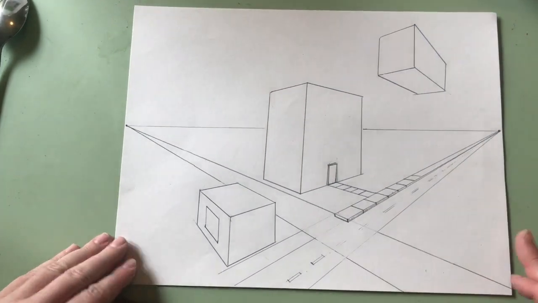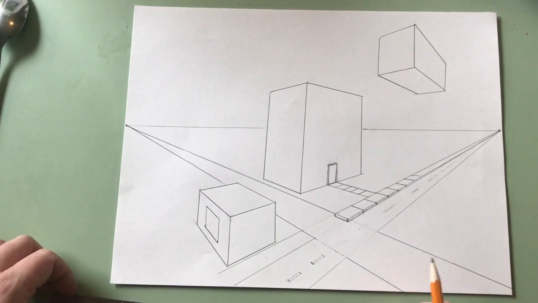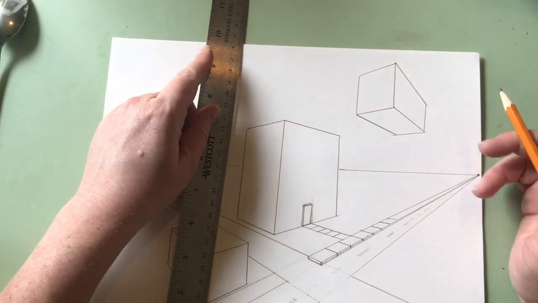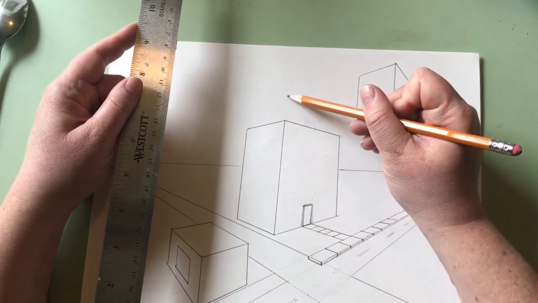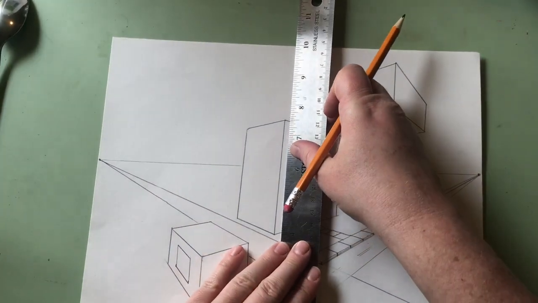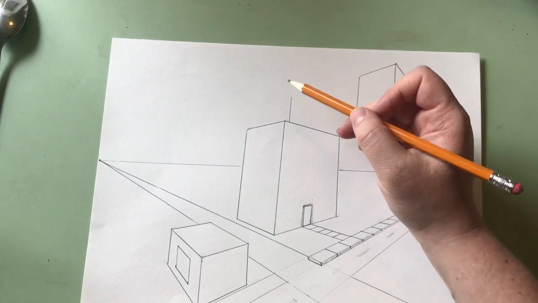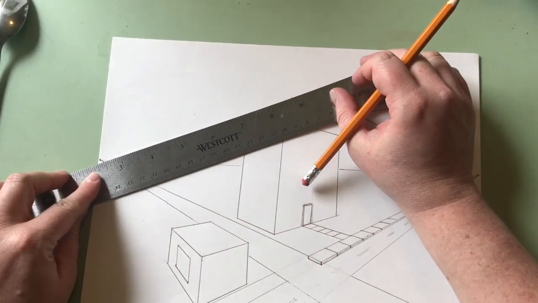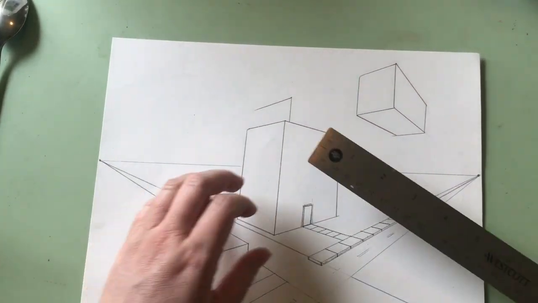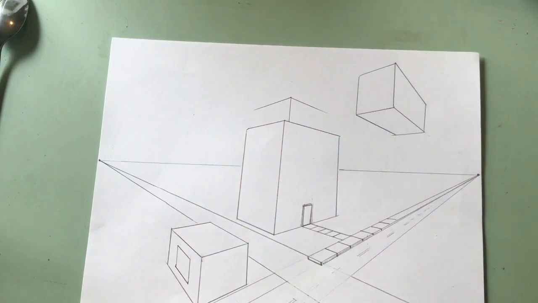Something that's kind of fun to do is to stack boxes on top of each other. So I could take this main box and put another box on top of it. I'm going to make the center line first. I don't want to make it right in the same spot as this center line, so I'll shift it over a little bit, just off center. And then I'll just use my vanishing points to go down to the left and then down to the right. I don't have to go all the way, just a little bit. And then I'll make the two sides.